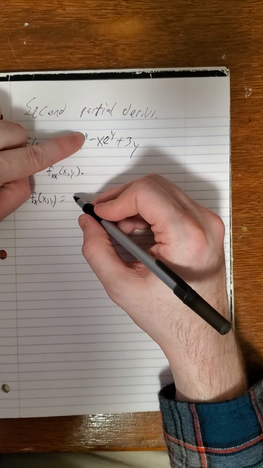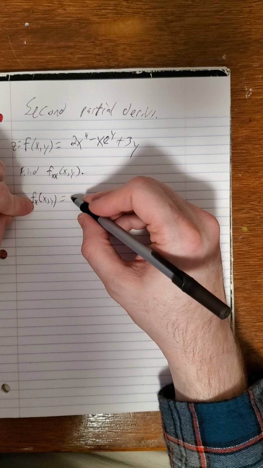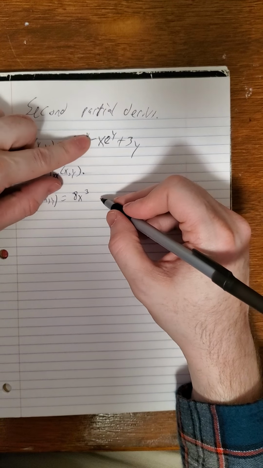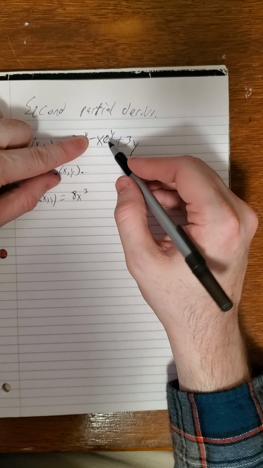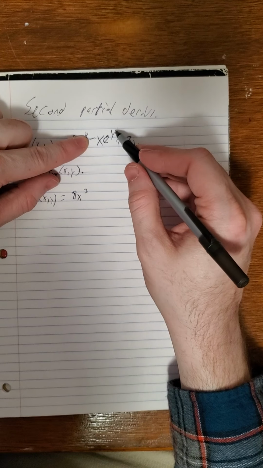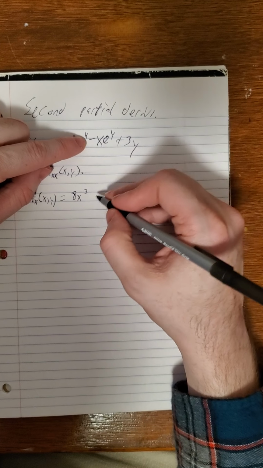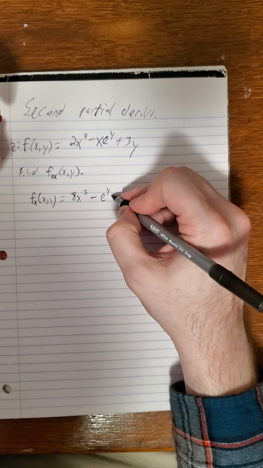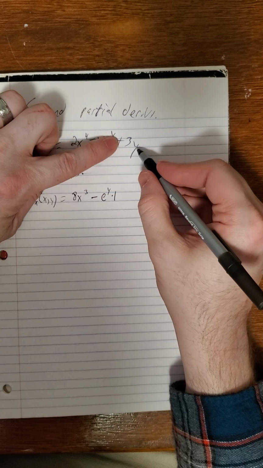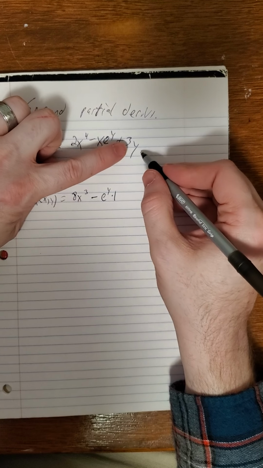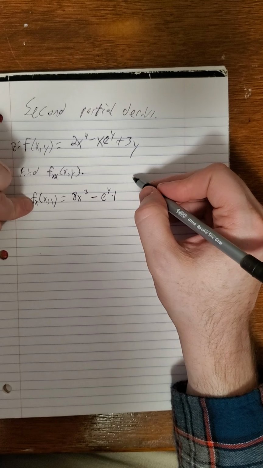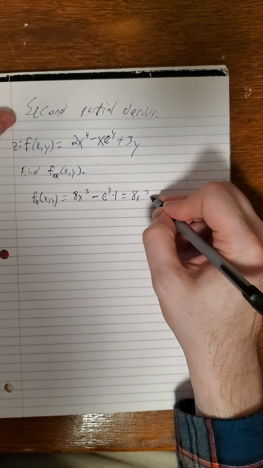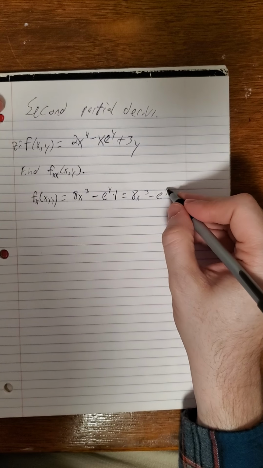So 2x to the fourth derivative with respect to x would be 8x to the third. My second term here, e to the y, we treat it as if it were a constant. So I would keep this minus e to the y, and derivative of x is just a 1. Derivative of 3y is 0, since we're differentiating with respect to x at the moment. So that would be 8x cubed minus e to the y.